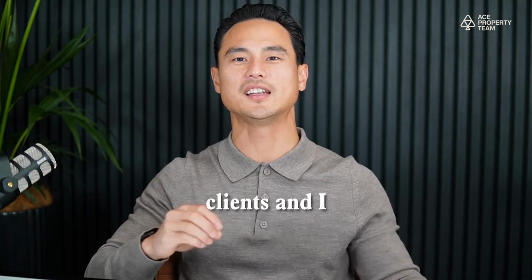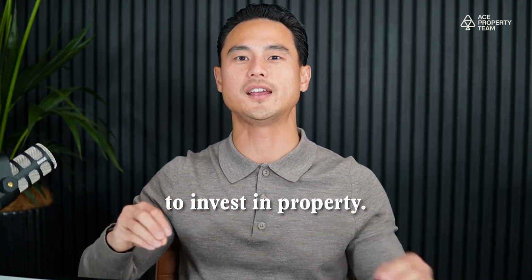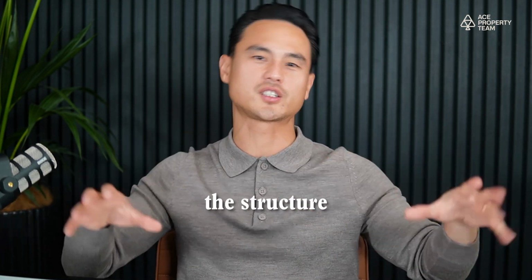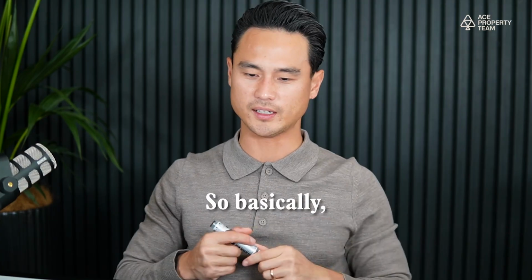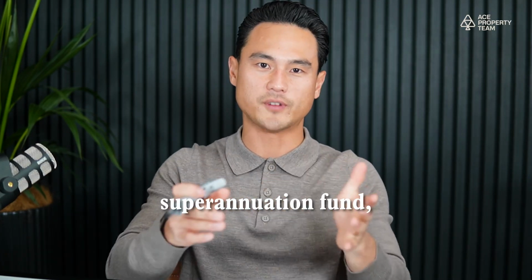This is how my clients and I use our superannuation to invest in property. And I want to show you the structure and the cash flow, how it all works. I can use mine as an example so that you can clearly see how it all works. So basically, currently you have your superannuation fund. What we did is that we set up an SMSF.